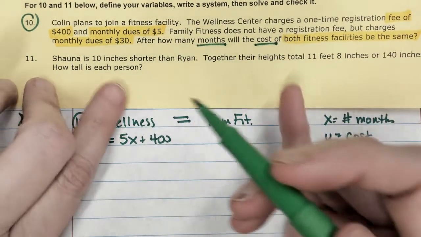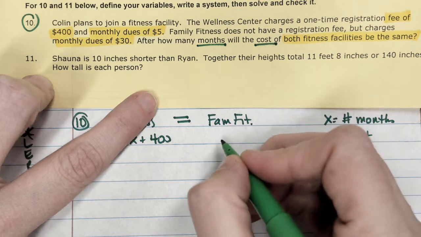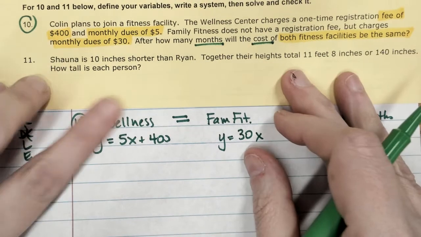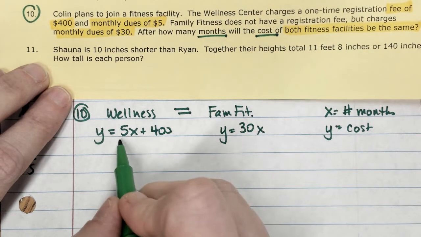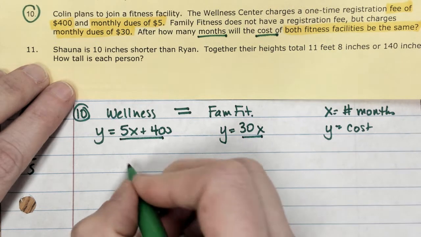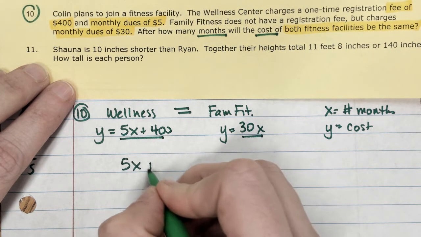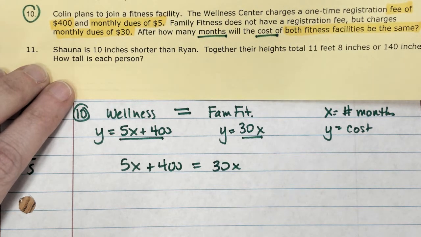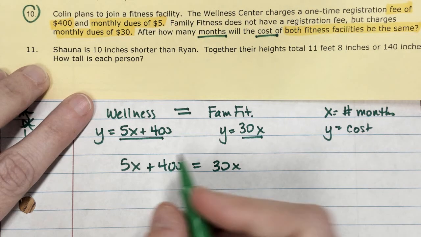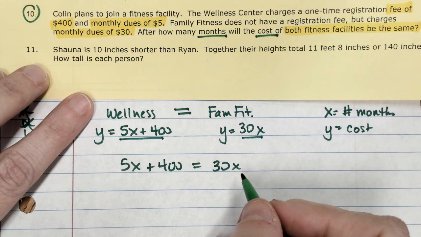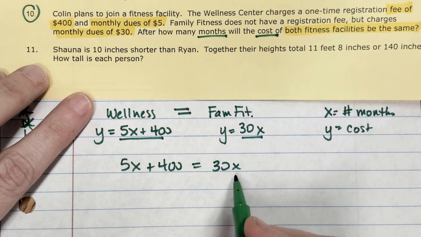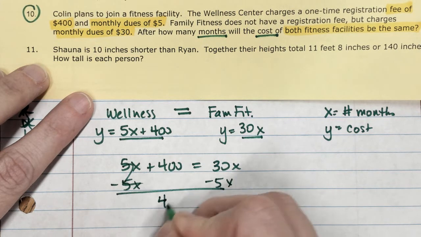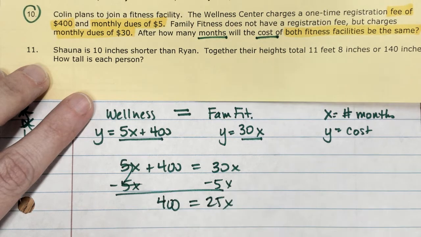Okay? So let's look at Family Fit. Family has no registration fee, but they have monthly dues of $30. So their y equals 30x. Okay? So now I need to figure out when they are equal. And since I'm going to be using the setting equal strategy, I do 5x plus 400 equals 30x. Now I could put this in my calculator, but I may have to scroll a lot to get there. Okay? So let's try and get this isolated, get this by itself. Well, I already have the 30 by itself over here, so I'm just going to subtract 5x from both sides. I get 400 equals 25x.